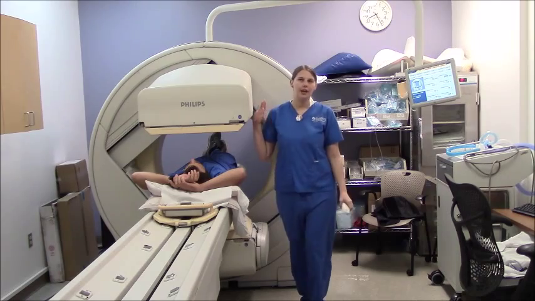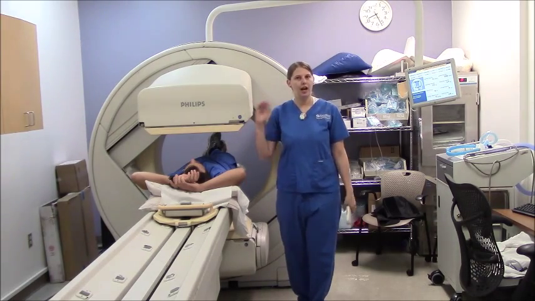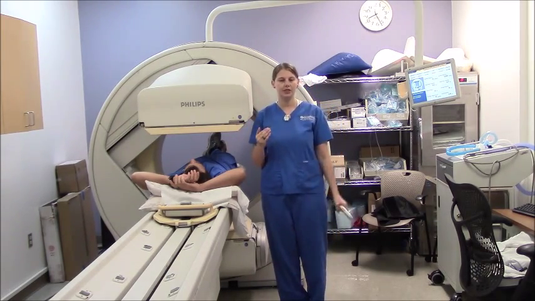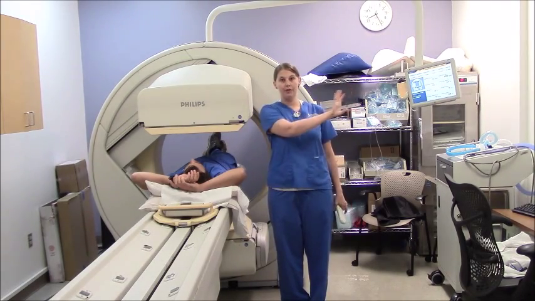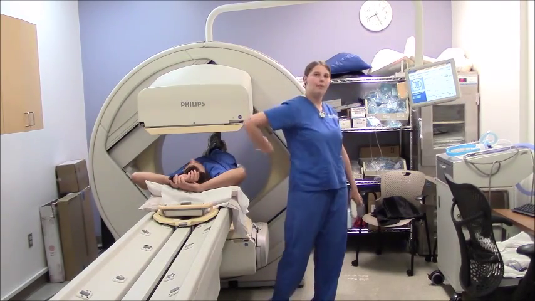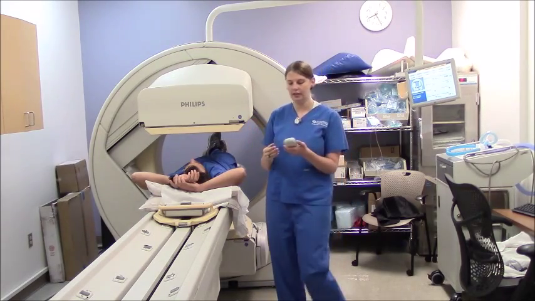Now that I've moved the camera heads away from the patient, I can now turn it to our next position, where we will look from the side, from the front side of one lung and from the back side of the other.